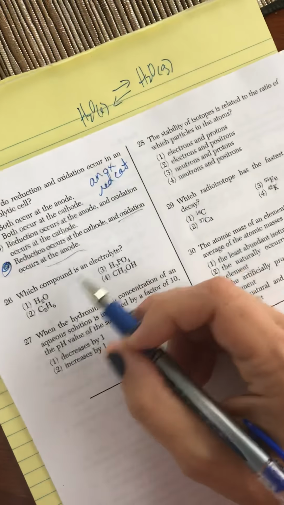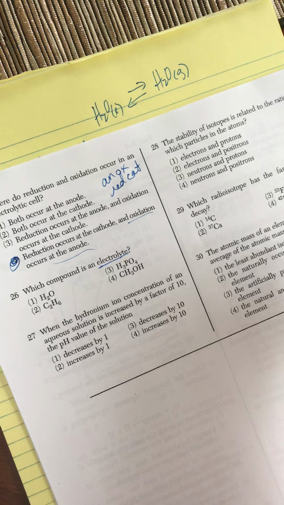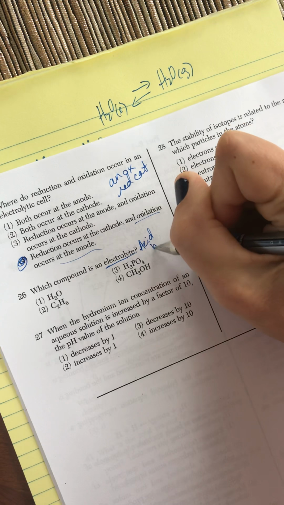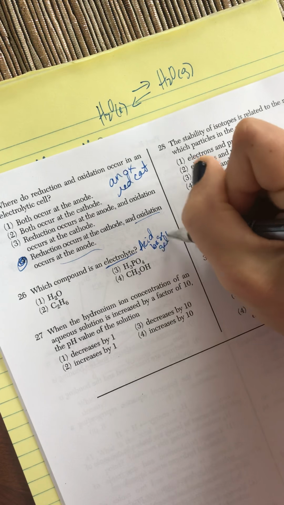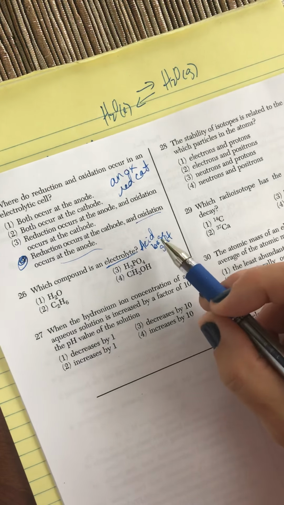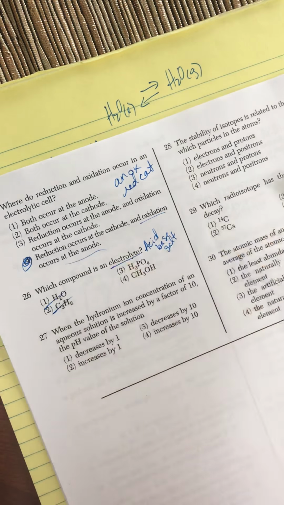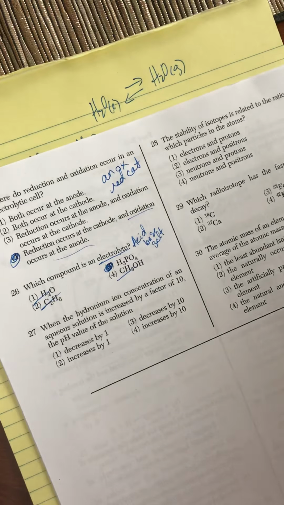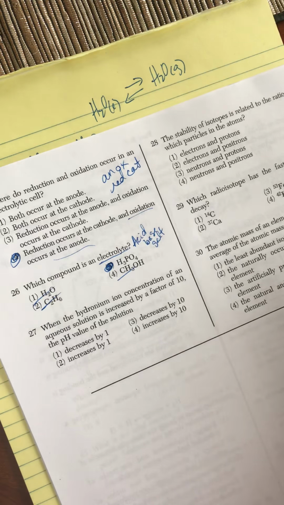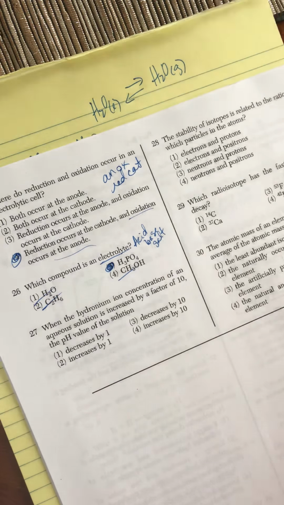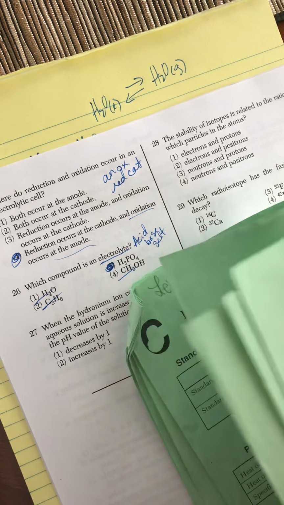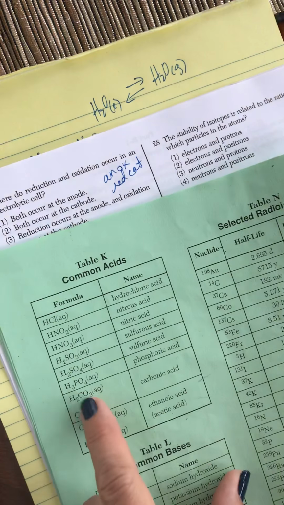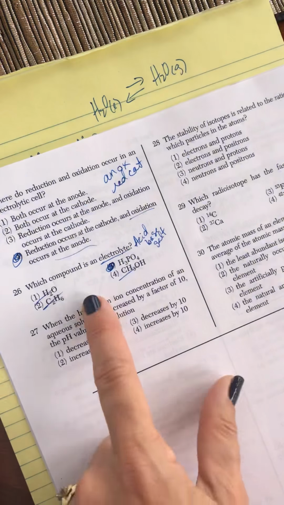There it is. Which compound is an electrolyte? So to be an electrolyte means that you can conduct electricity. So I'm going to look for an acid, a base, or an aqueous salt. Those are the things that can conduct electricity. So no, no, no, there's an acid. And if I'm not sure, I can always go to table K and table L. They list out my acids and my bases. And so there's H3PO4 under the acids.